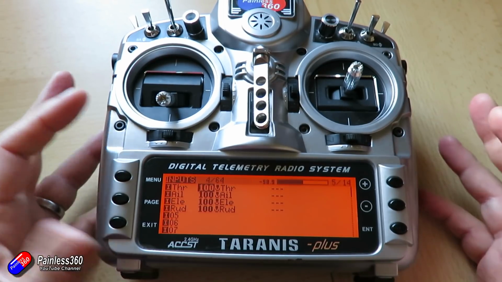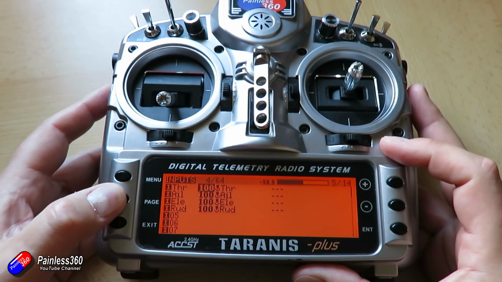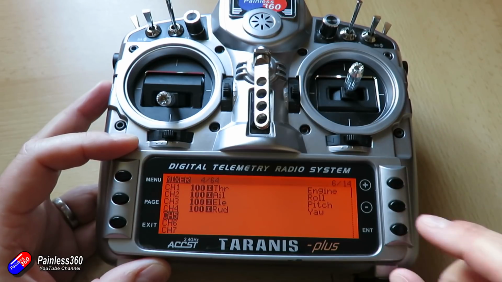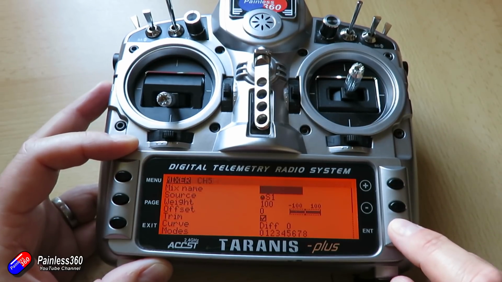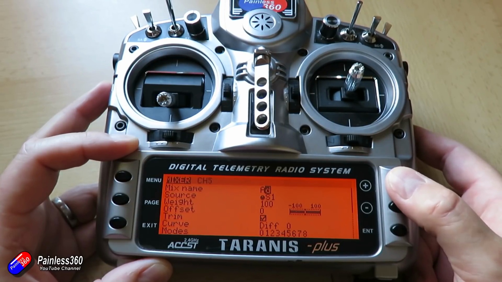Now, looking into the inputs, we have the standard 4 controls, but we need a few more than that. So what I'm going to do in here is go down to channel 5, press and hold the enter key, and create a switch that will do arming.